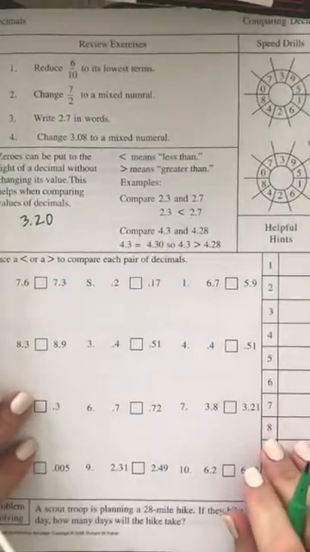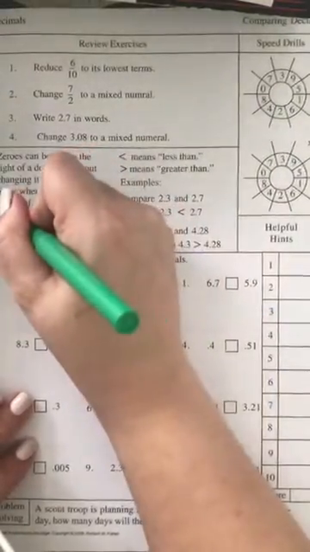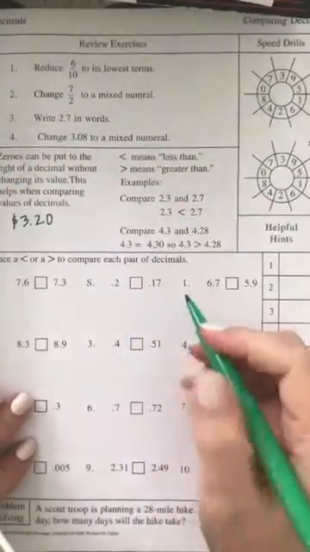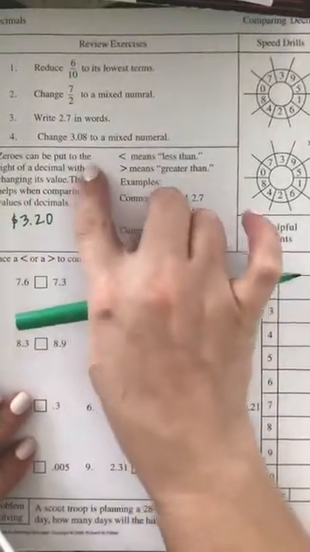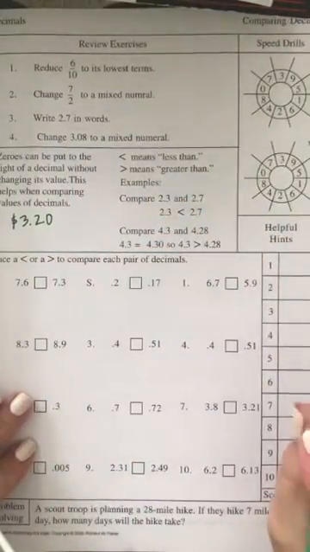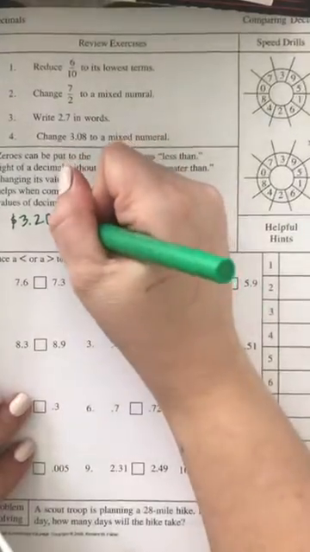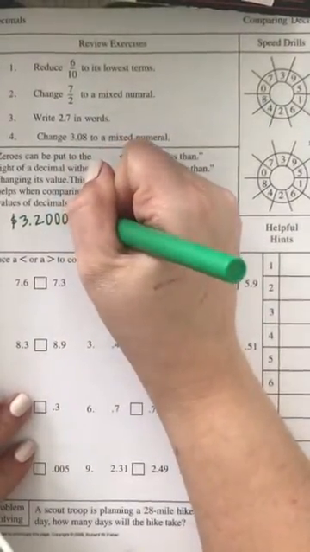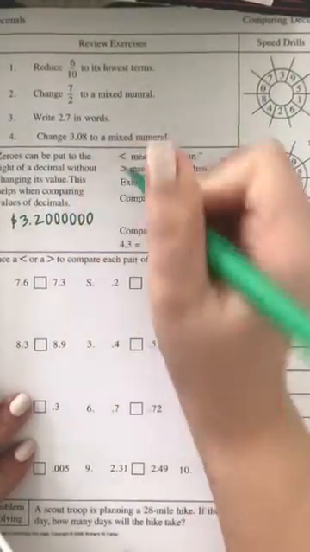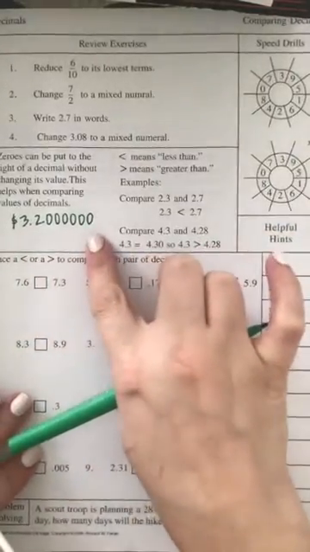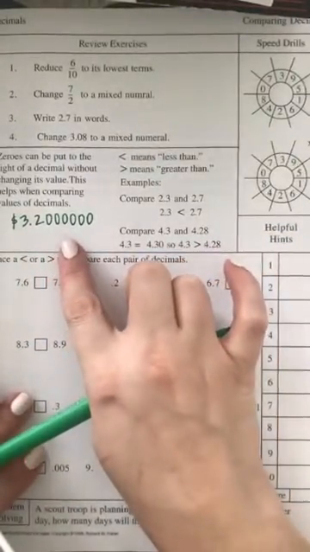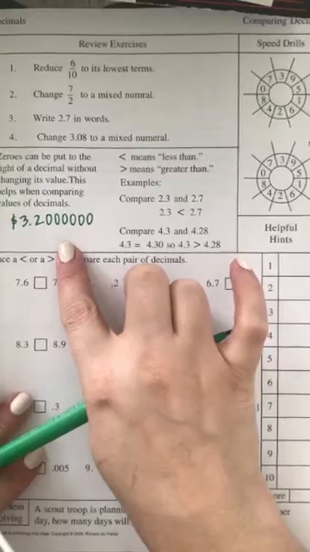Now it doesn't change it at all. It just helps you recognize it a little better. What this is telling you is that if it's easier for you to understand a number by putting zeros behind it, you can put endless zeros and it will not change the value. And I'm going to show you why this matters and why it can help.